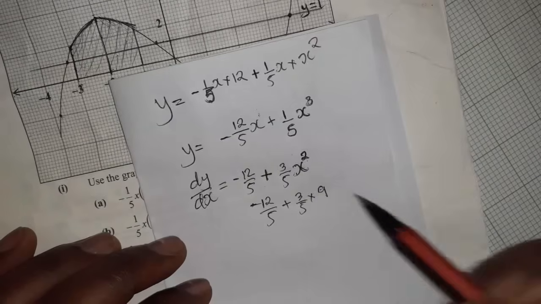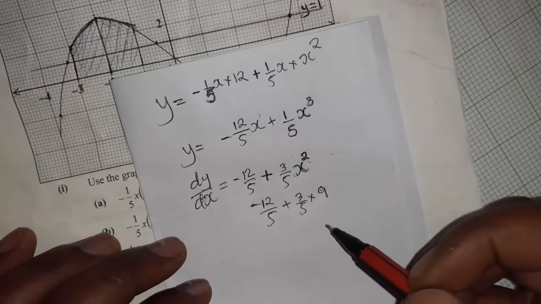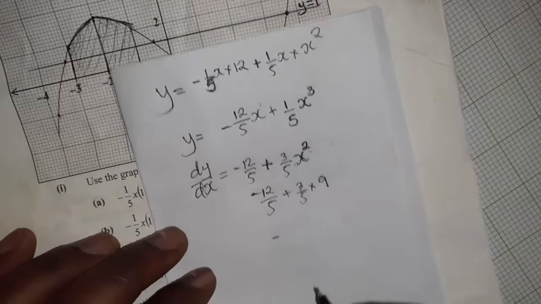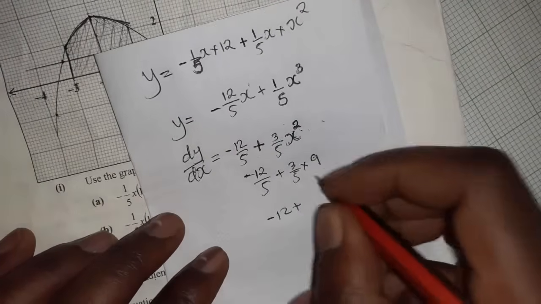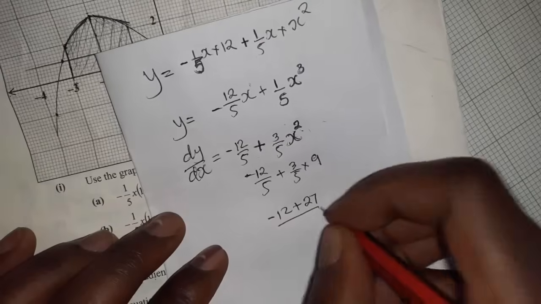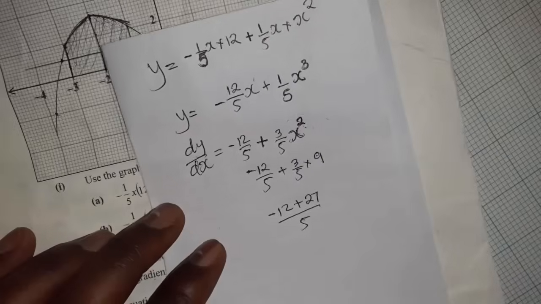You know where this 9 is coming from: 3 times 3. Okay. So this is going to be negative 12 plus 27 over 5.